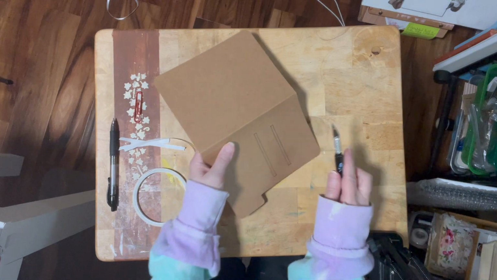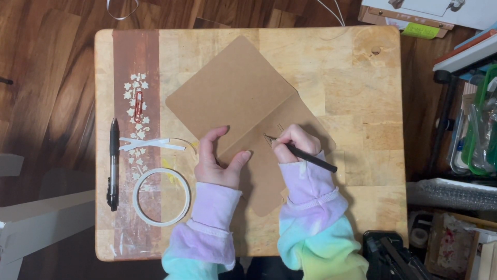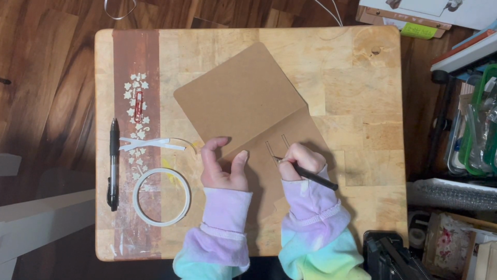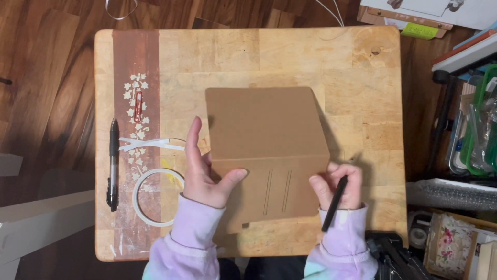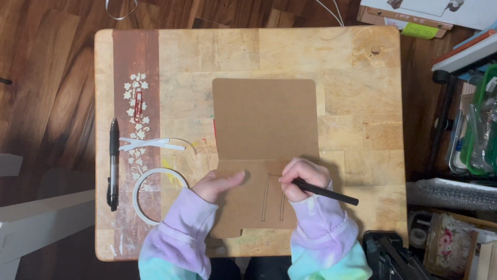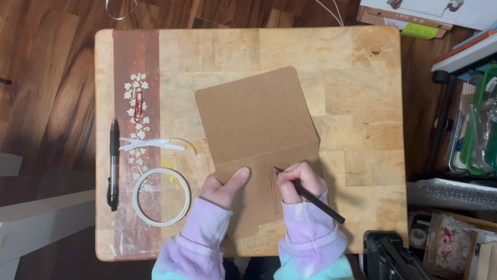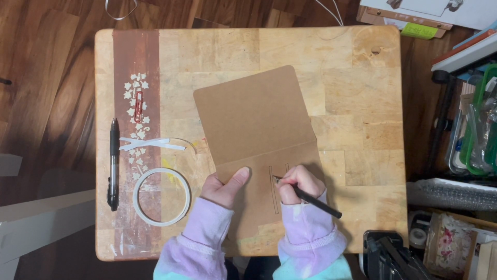Okay, I'm back. Sorry, I could not find my craft knife, but I found it finally, and I'm just going to cut this out. I can't believe I put the pocket on and then didn't cut these out first, but you know what?